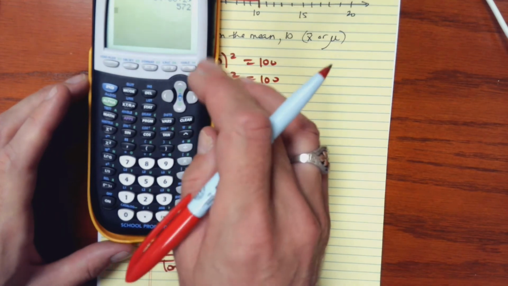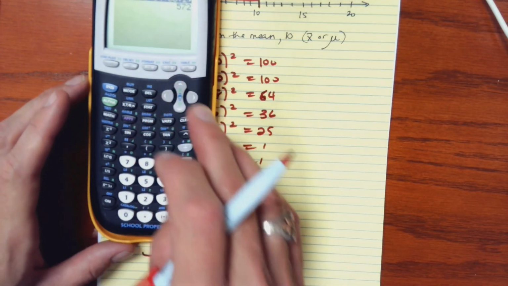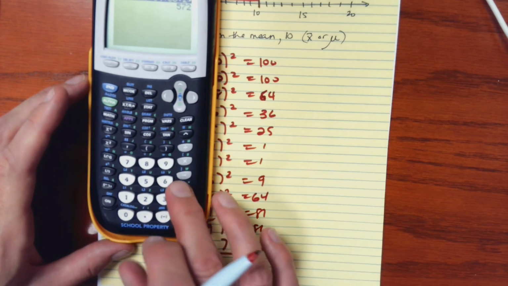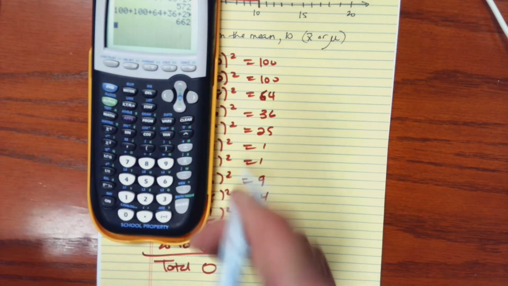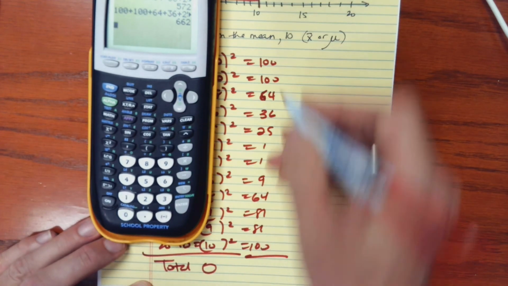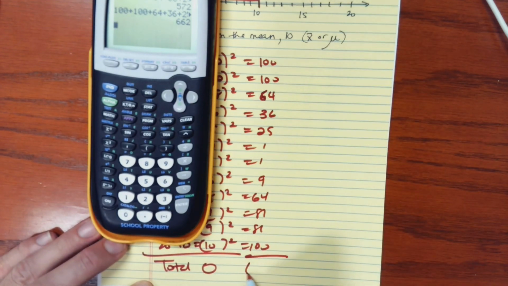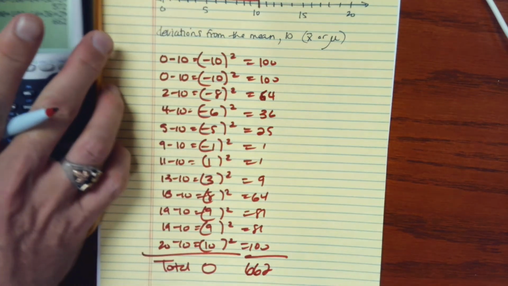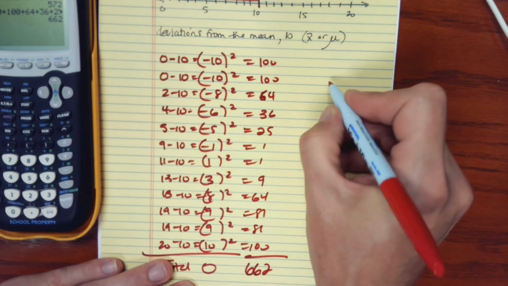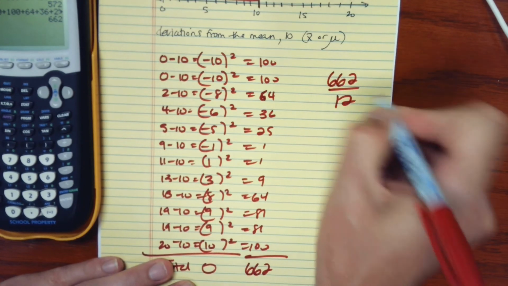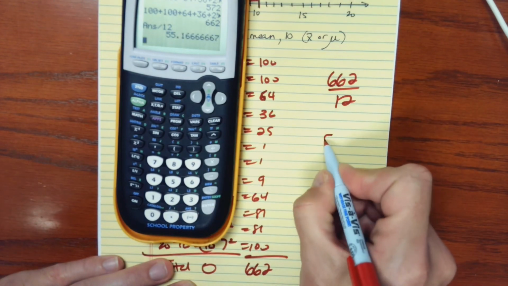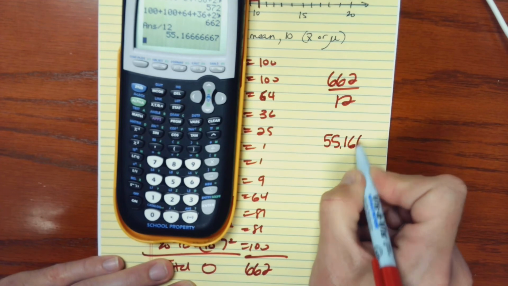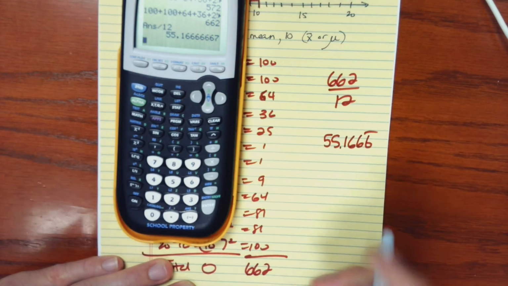Oops, I think I made a mistake there. That last one, I think I added 10. Let me just redo that. The total of these squared values is 662. Now, when we take an average, we divide by how many we have. So if I take 662 and divide that by 12, I get 55.166, and that repeats.